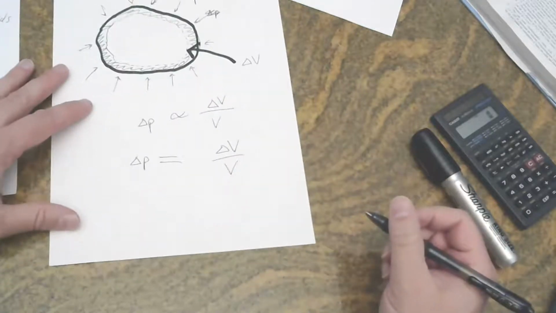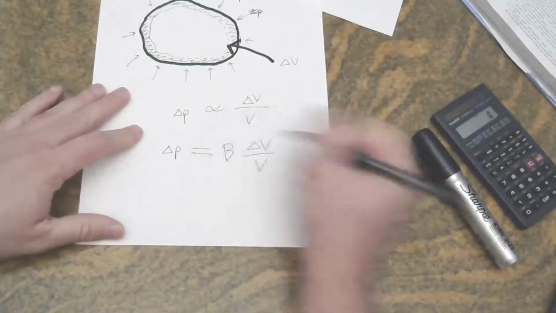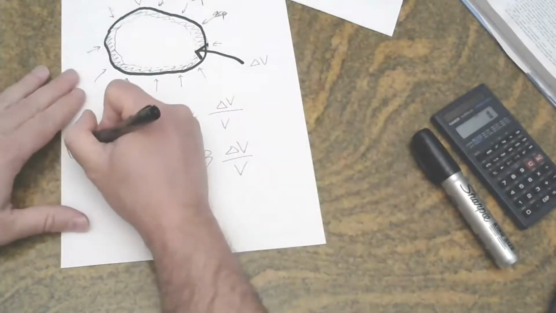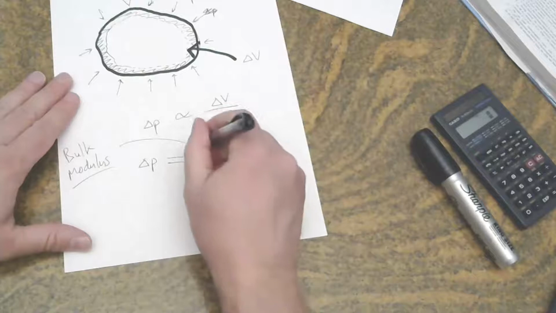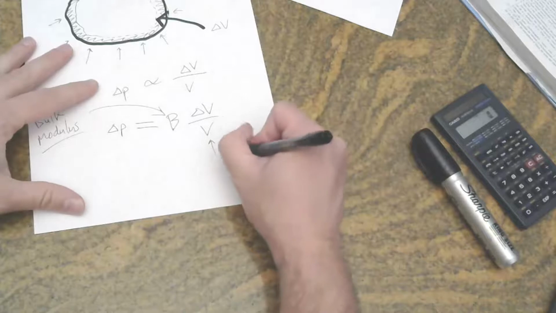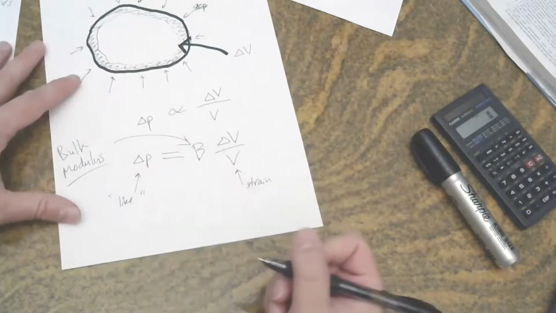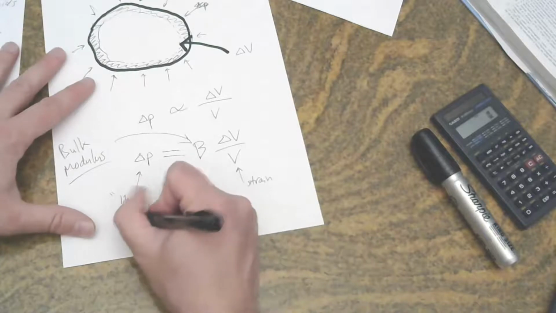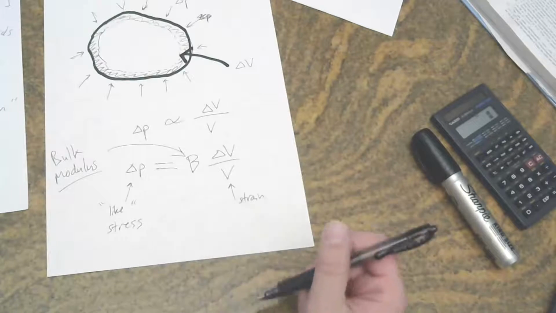And the constant of proportionality, just like we went with a K for spring constant here, we go with a capital B, and it's called the bulk modulus, which to me sounds like a superhero. That's the bulk modulus. And I believe we actually can call this the strain. The percent change in volume could be called strain. I think this, I'm going to say, is like stress. It's not really stress because it has units of pressure, newtons per square meter.